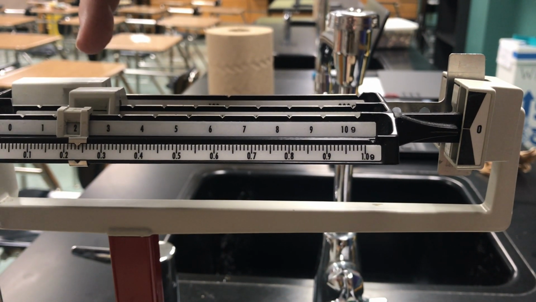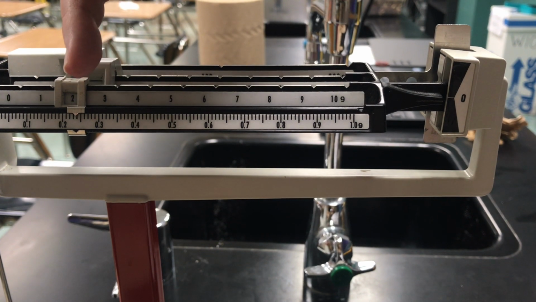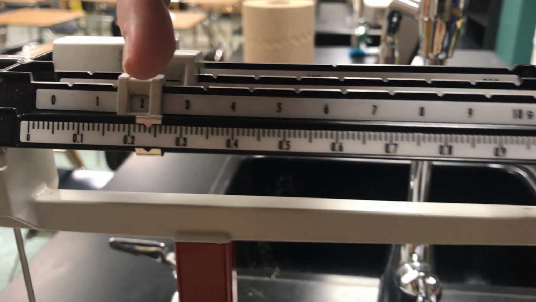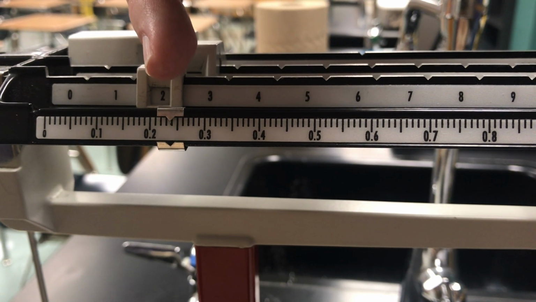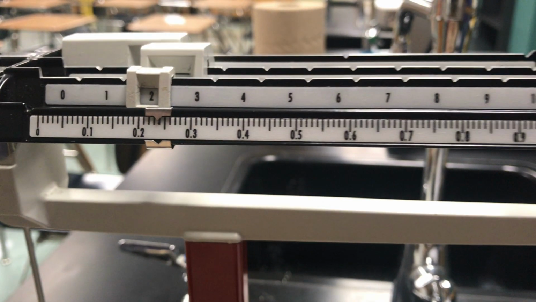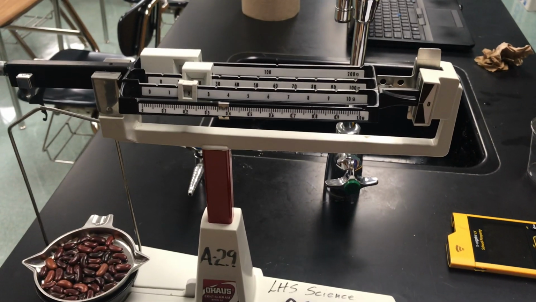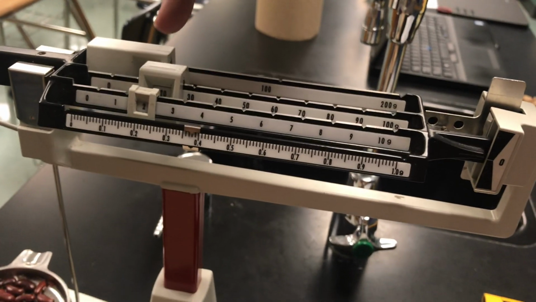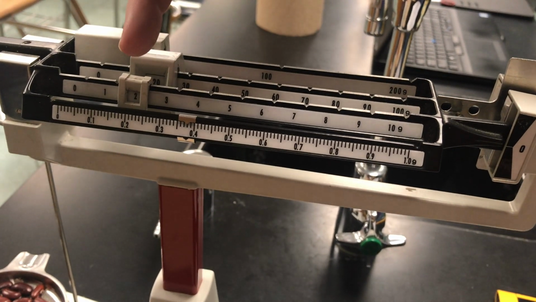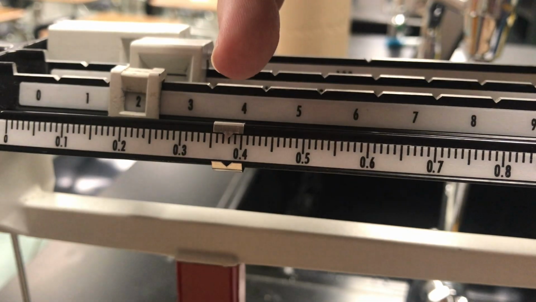This time we've placed the 50 navy beans in the pan, and if you look, it appears that our riders are in the 20 position, the 2 position, and let's see, right there. We will let you read and make your judgment about where that last one is. This time we've placed the 51 kidney beans on the scale, and you can see that we're in the 20 slot, the 2 slot, and then we'll let you make your reading for the last rider.